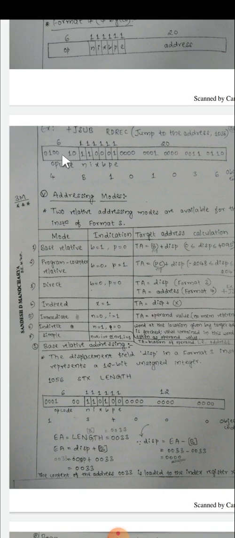Plus JSUB, opcode we have to write here, and since there are only 6 bits, from that 4 and something is there, the opcode of JSUB we will find out later. The 4 is represented in binary with 4 bits, that is 0 1 0 0, and next 1 0 is there.